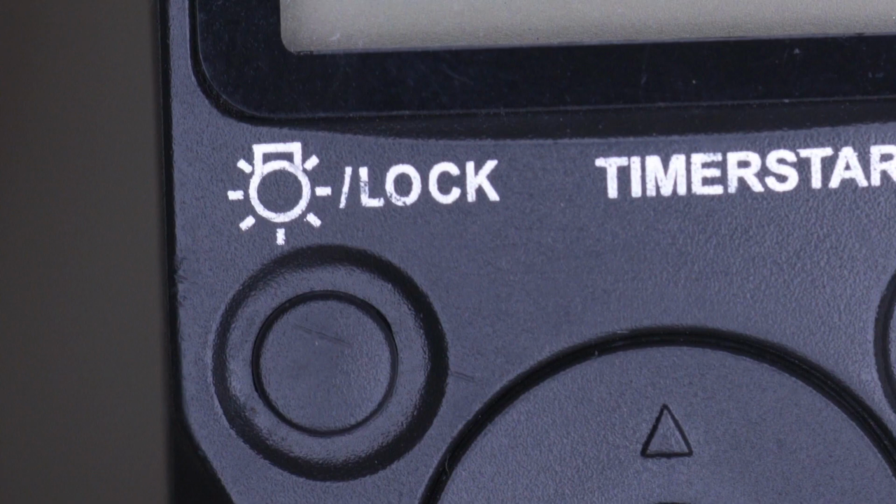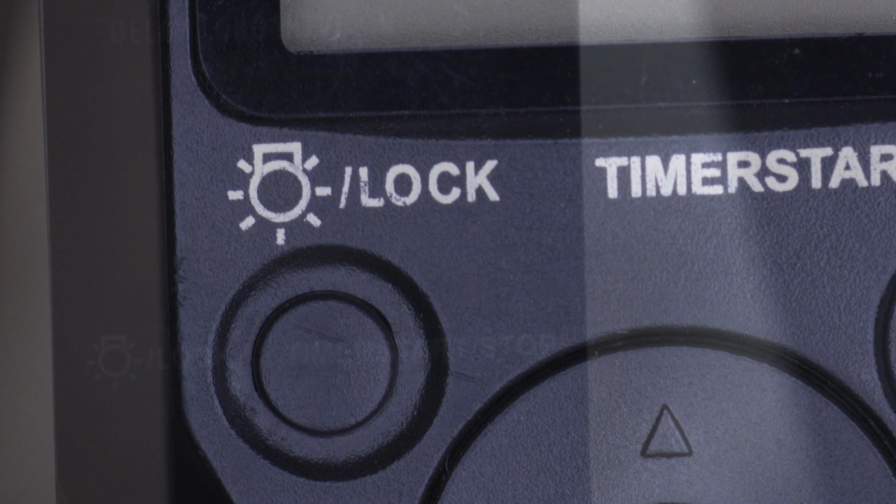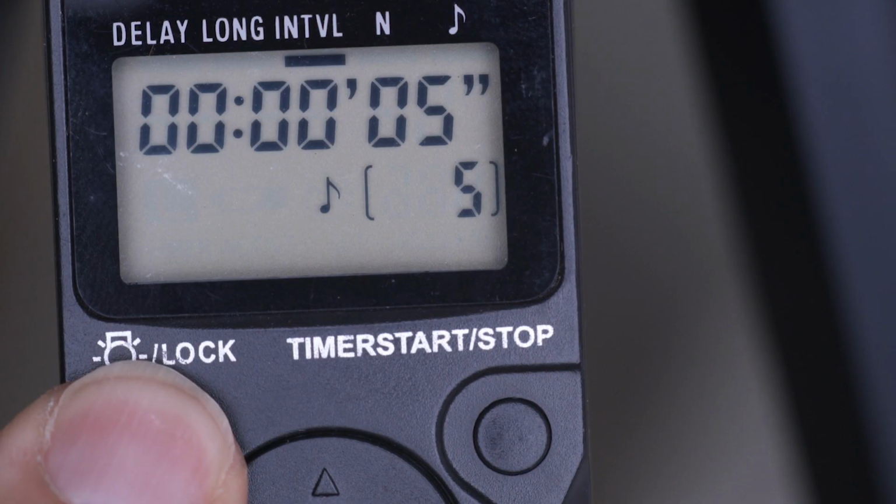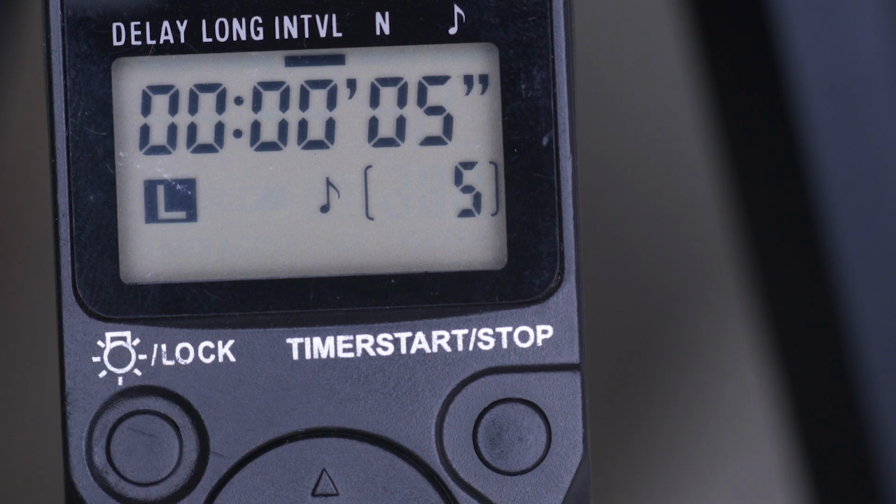Once you have the number that you want, press set again to keep it where it is. The light and lock button is a double function button. Press it for a short duration and the light will come on. Press it for a long period and it will lock all of the buttons.